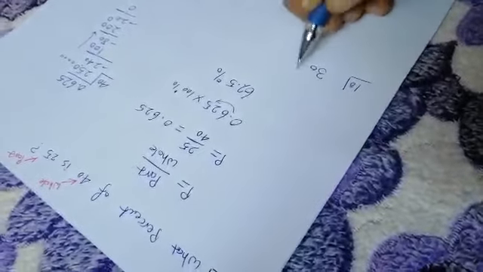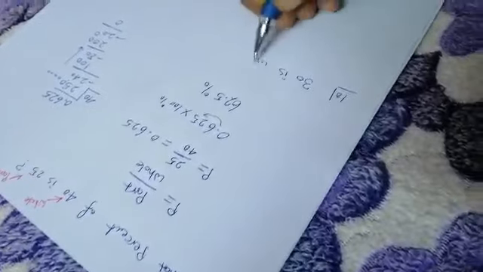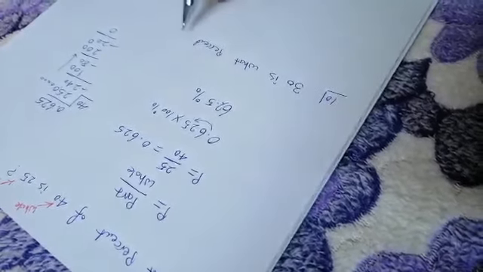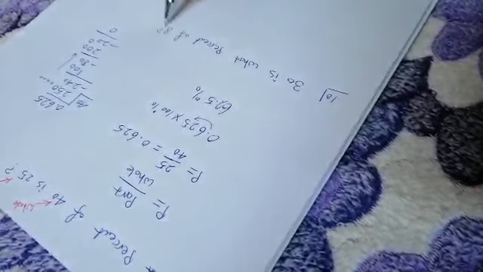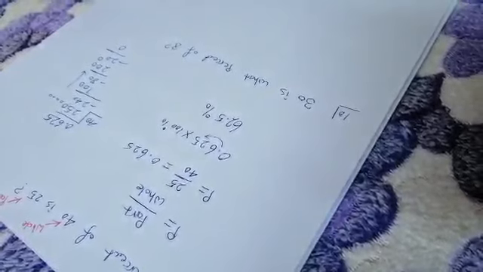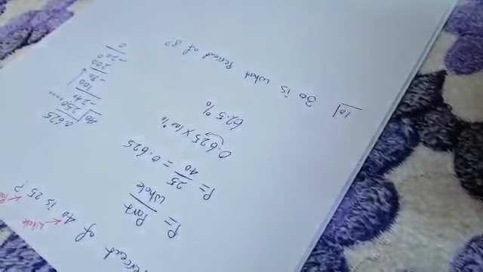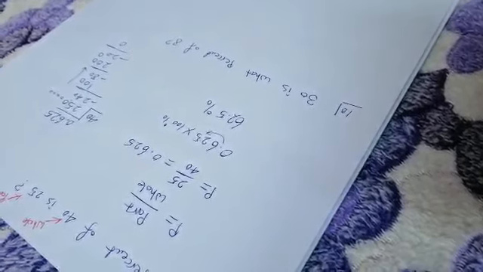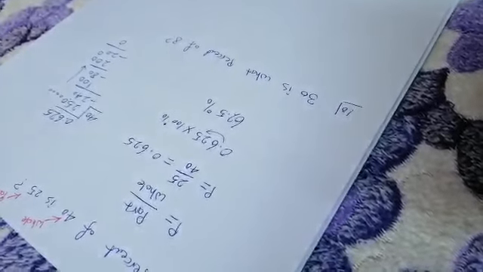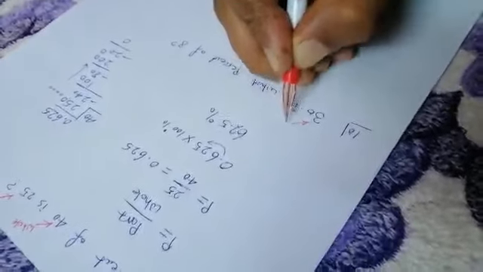Okay guys, now we have question 10. 30 is what percent of 8? In this case, where is the part and where is the whole? We use the first number as the part and the second number as the whole.